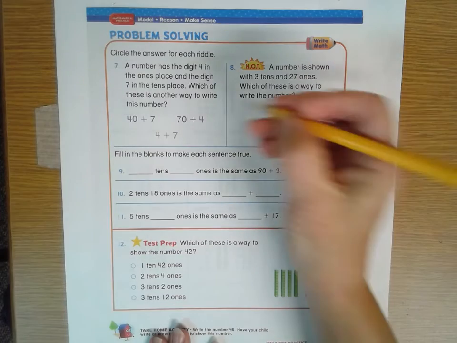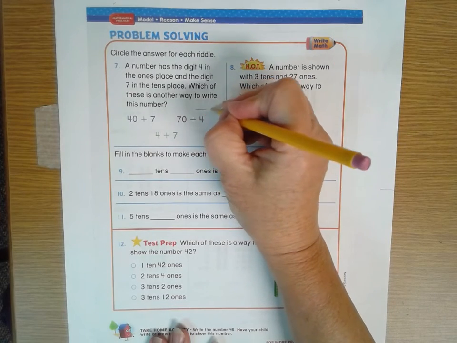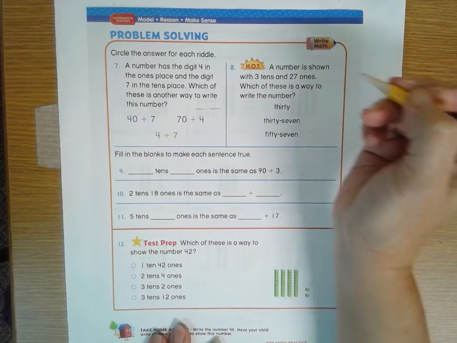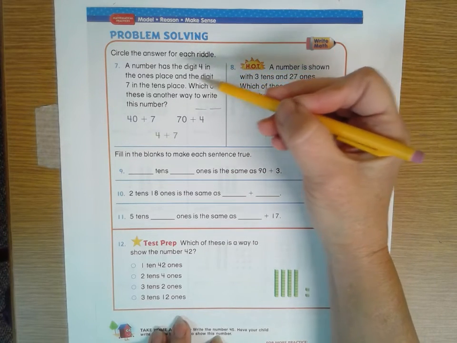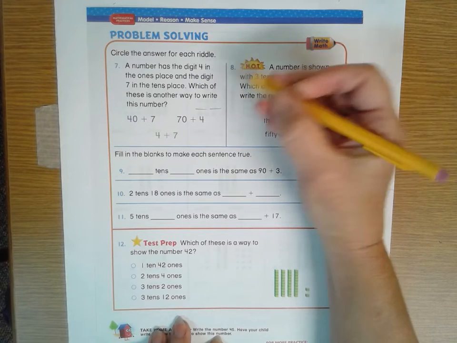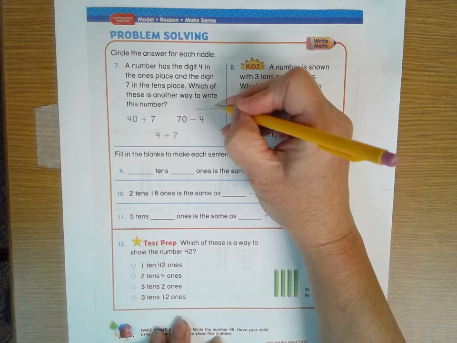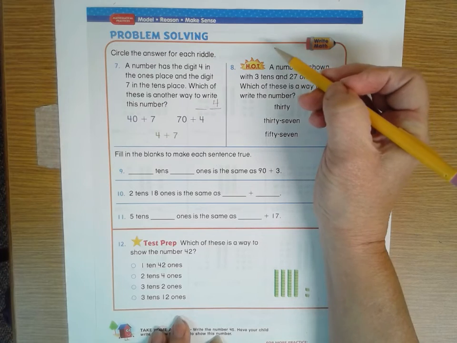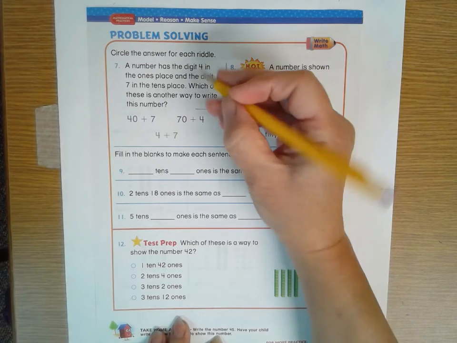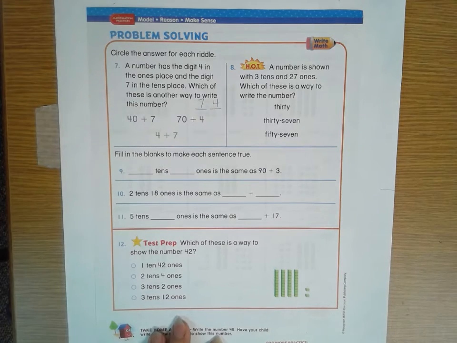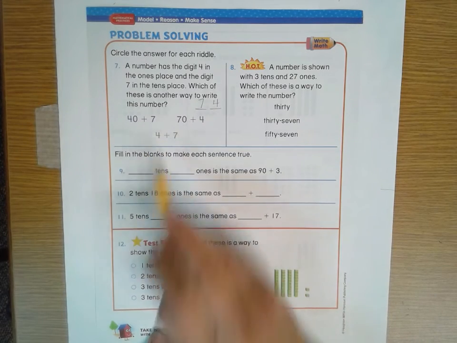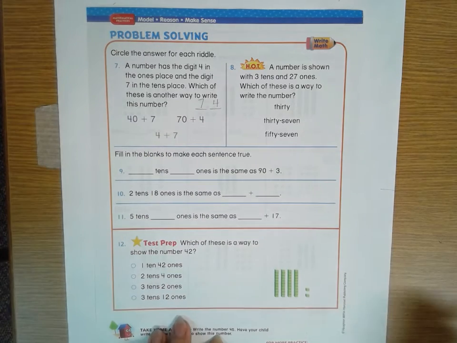Again, I do like to make my tens and ones place to help me put them in the right place. So a number has the digit 4 in the ones place. I know that this is my ones place, so I'm going to put my 4 here. And the digit 7 in the tens place. So the number we have is 74. Which one of these is a way to write 74?